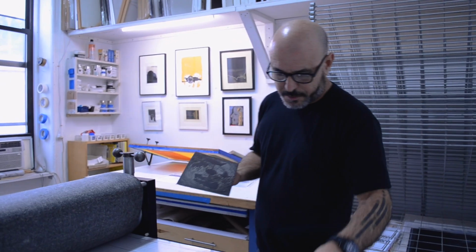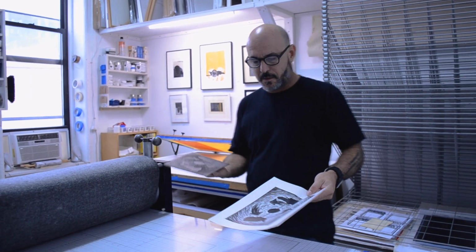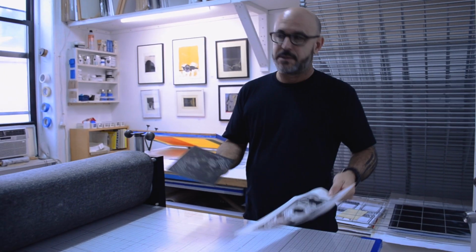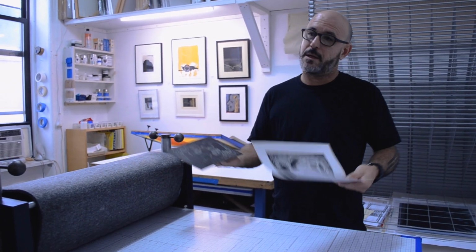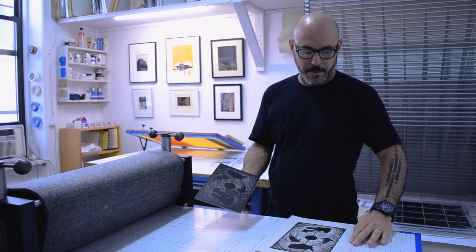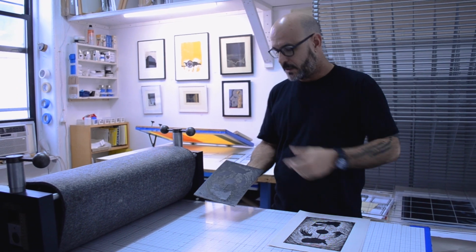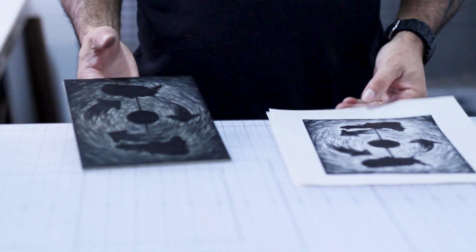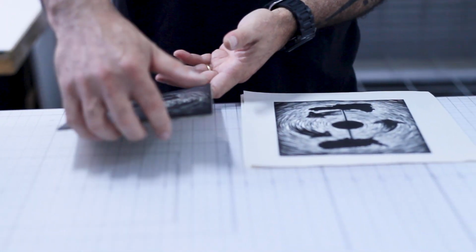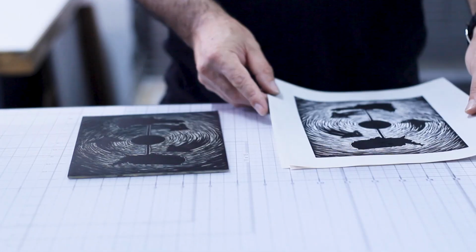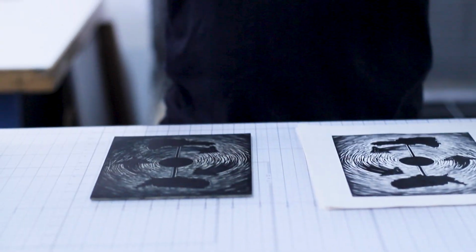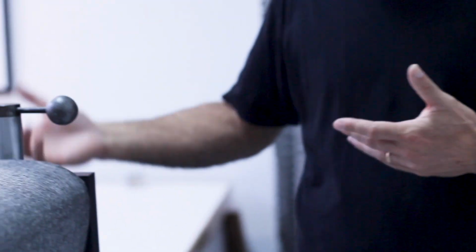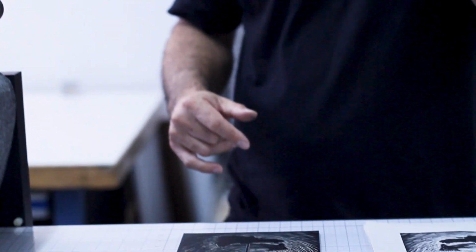Once you make this proof, then I'm ready to make the decision what kind of paper, how many I'm gonna make, so I can now replace the newsprint with an actual fine art paper or other type of paper that I would like to use to print this image, and then just repeat this process multiple times to create as many prints as you want.